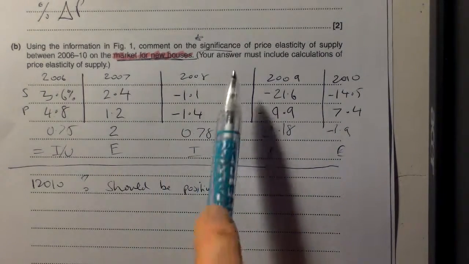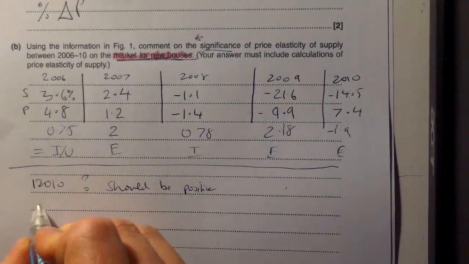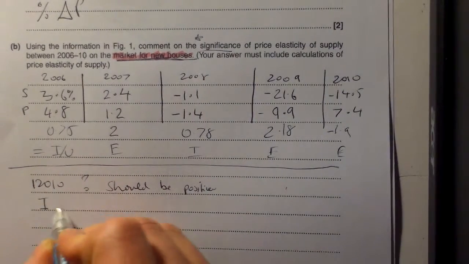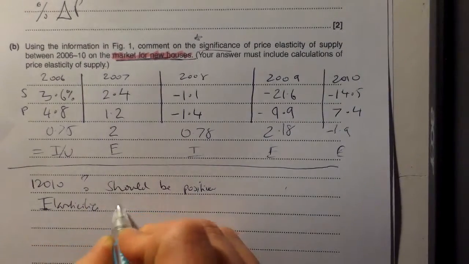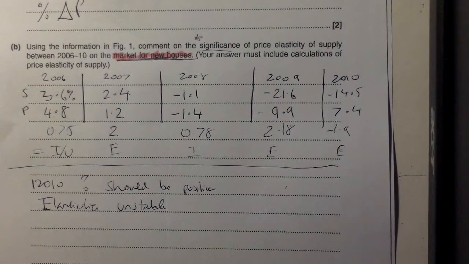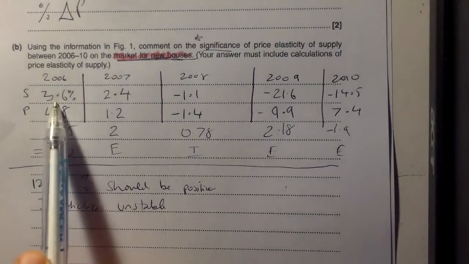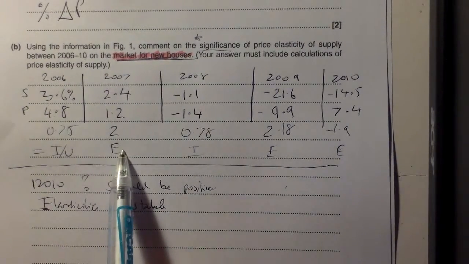So you could look at what you might know about the year here. You could say that the elasticities are unstable over time. It tends to be inelastic at the start, and then it becomes very elastic very quickly.